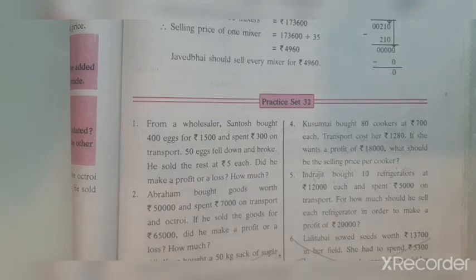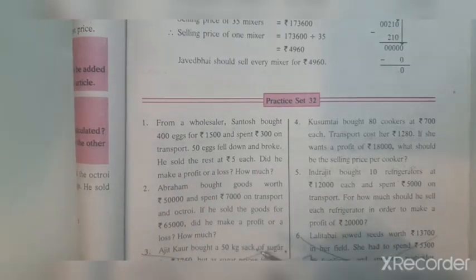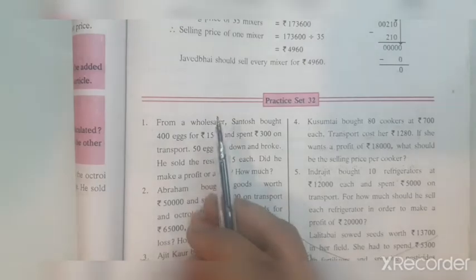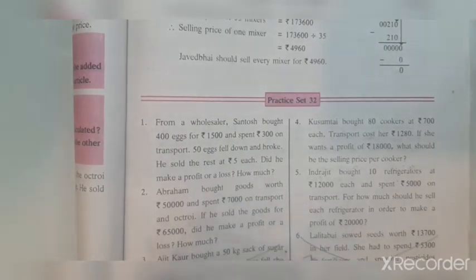Even if he has his own vehicle, he has to spend on petrol, or if he's hiring a vehicle, he has to pay the transport money. So even that money he's spending from his pocket. He's spending for the 400 eggs for sure, and extra from his pocket for the transport.